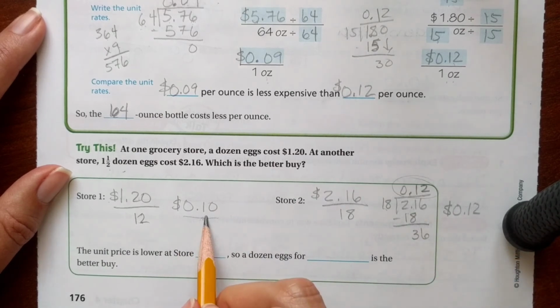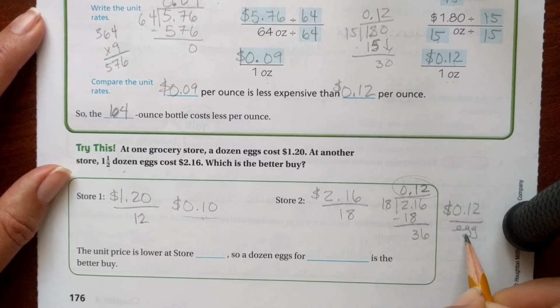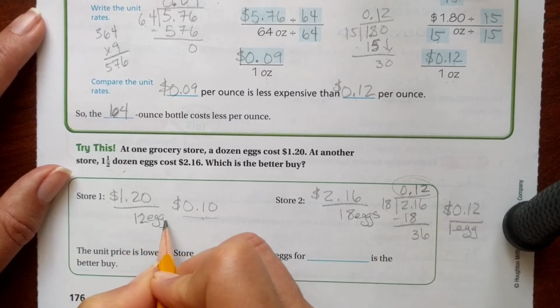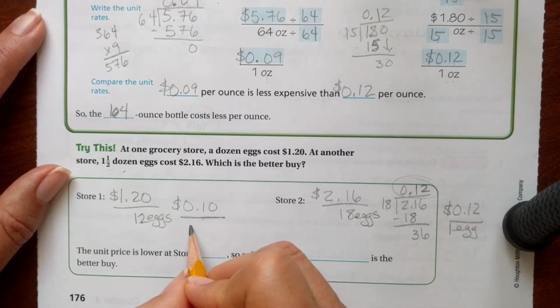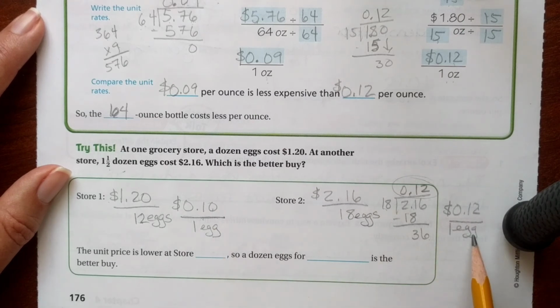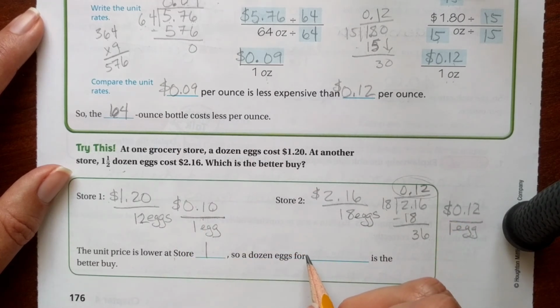So this is 10 cents for every egg. This one is 12 cents for every egg. Per egg. Well, let's do eggs here so we know what we're talking about. This is per one egg. So 10 cents per egg, 12 cents per egg. The unit price is lower at store 1. 10 cents is less than 12 cents. So a dozen eggs for $1.20 is the better buy.